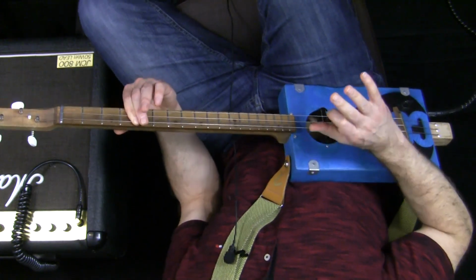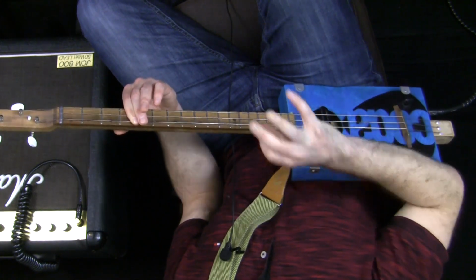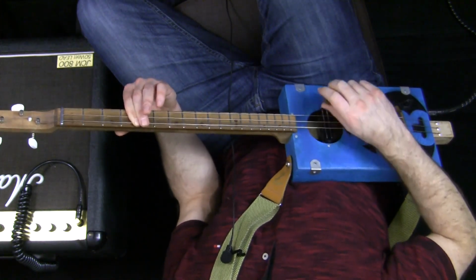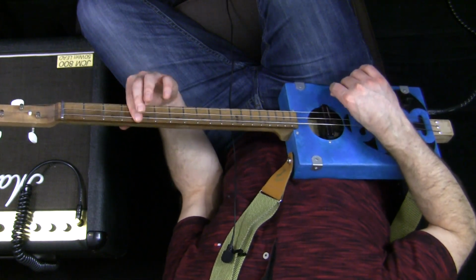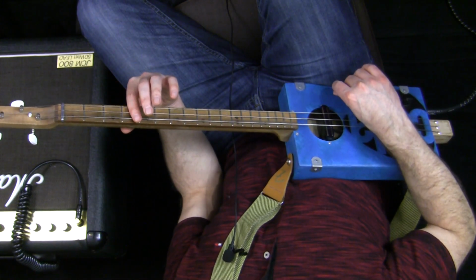In the intro, which is quite sparse, there is a little bit of space at the end of some of the chord bars, particularly that last one, so you can finish early there if you want.